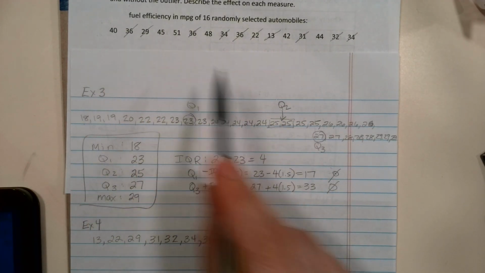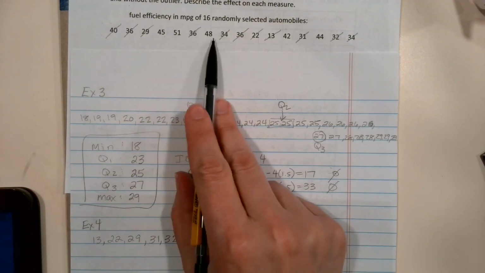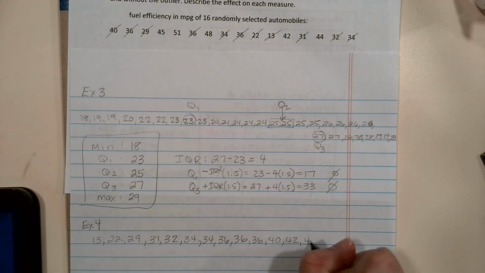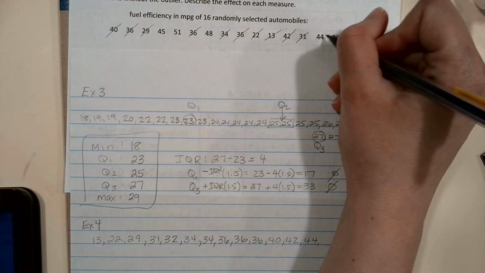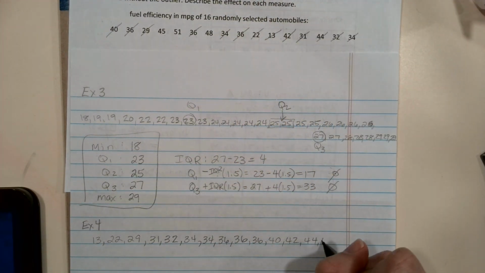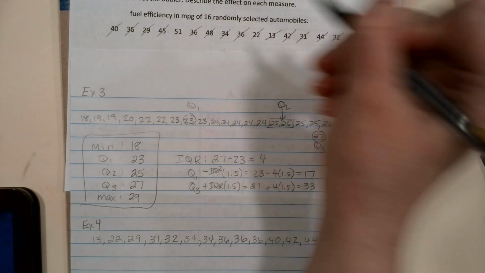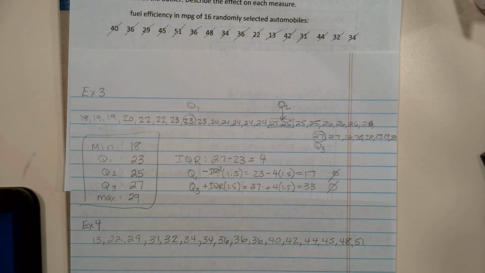40s. 40, well, that's going to be the next one, so let's just write that down. 45, 48, 42, 44. So 42, 44, 45, 48, and 51. Okay, then I find the best thing to do, let's count how many we have.